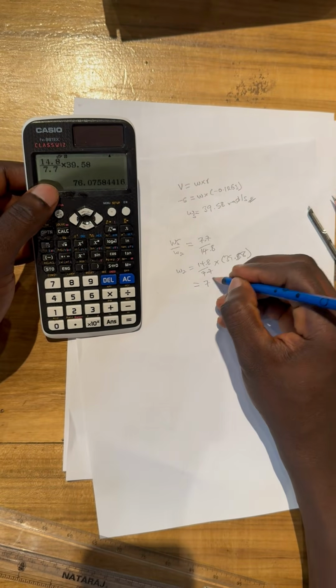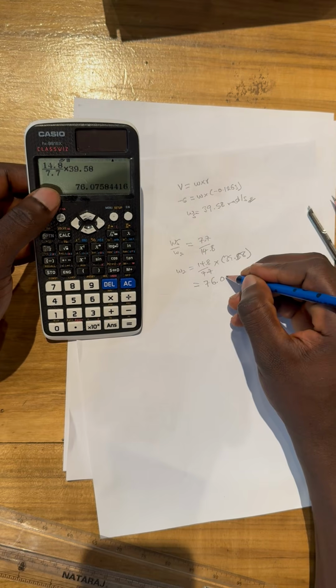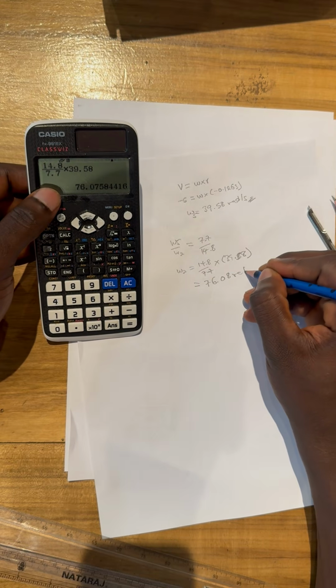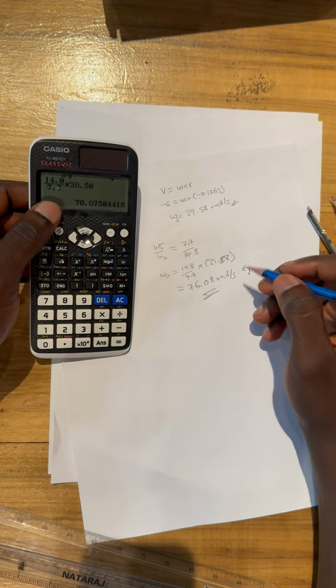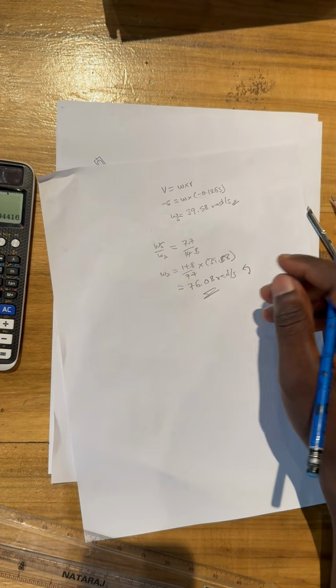So we have 76.08 rad per second, and it's going to be anti-clockwise because it is positive. So that is that for assignment 1.